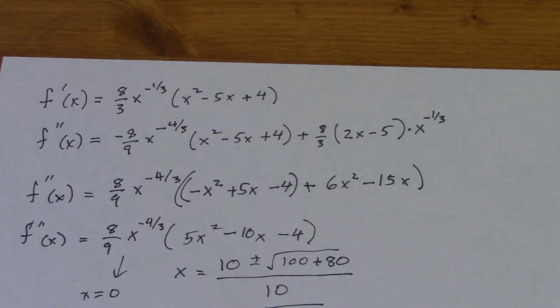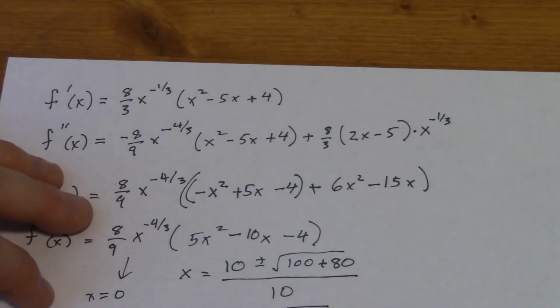And then the negative one, which we expected we were going to have, so that's going to be 10 minus 14 over 10, and that's going to be like, what, 4/10 or 2/5, so negative 2/5. Okay, so we do get the two answers that we're expecting.